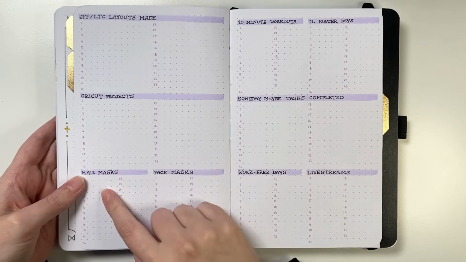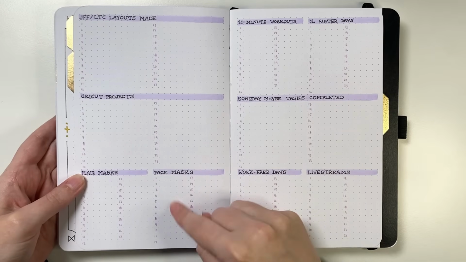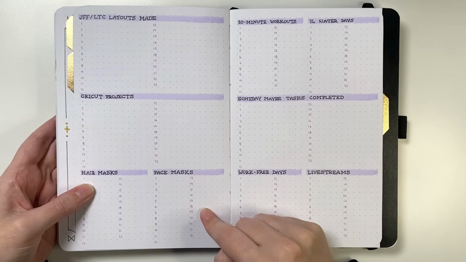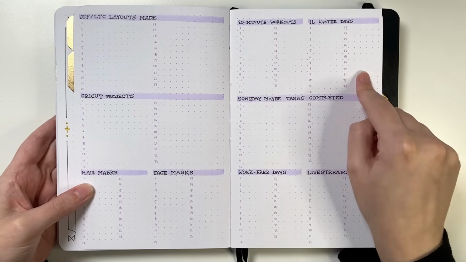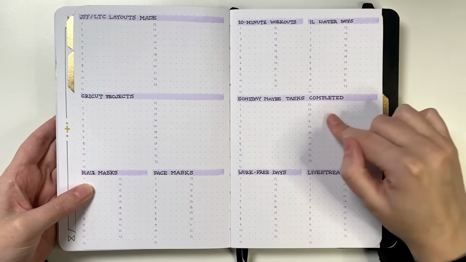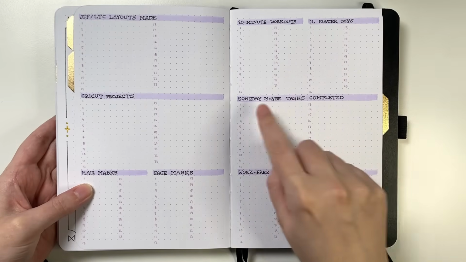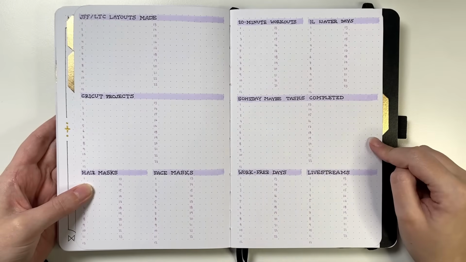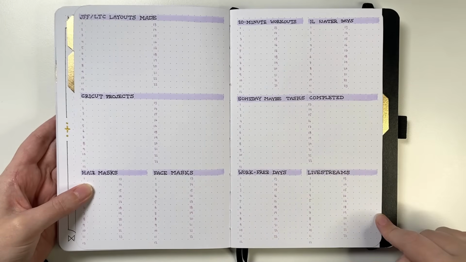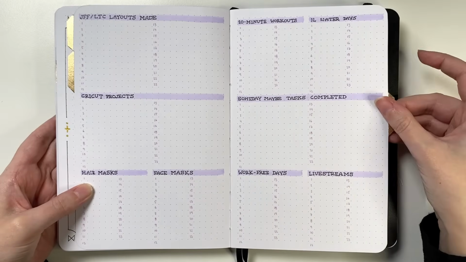And then for hair masks and face masks, I'm just going to record the date that they're done, and that's why I've been able to fit 2 in here. Same idea with 20-minute workouts and 1 liter water days. That's just about the date that those things happen. We have the someday maybe tasks completed, also known as future me problems, so I can write out what the task was there. Work-free days and live streams, and those ones just recording the date again, so nice and small.